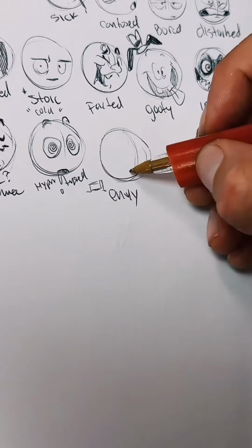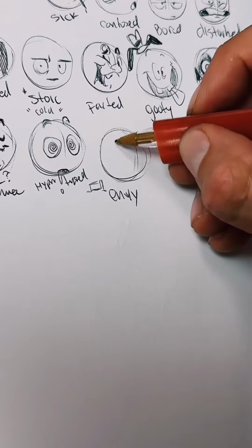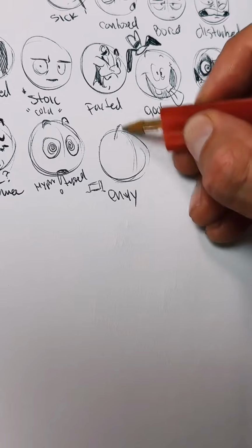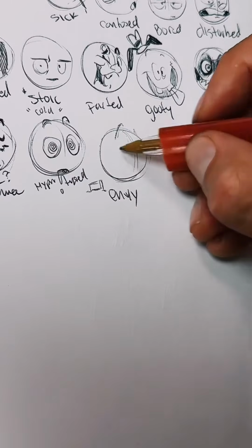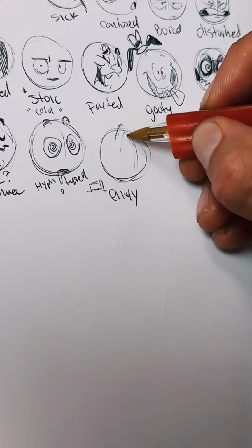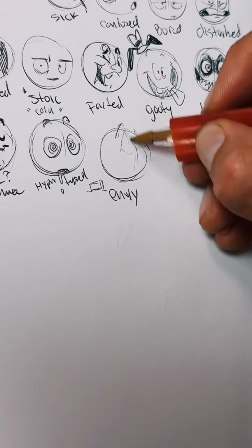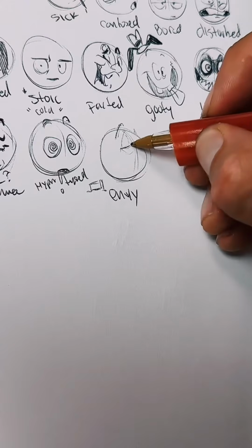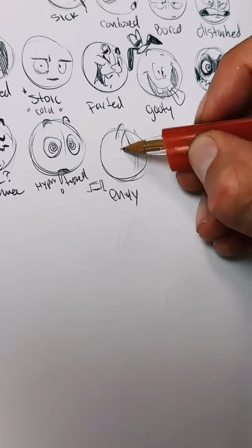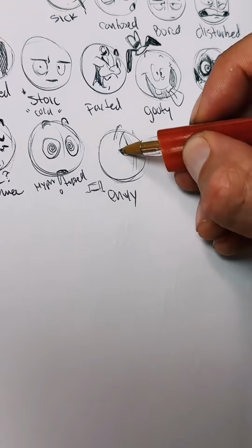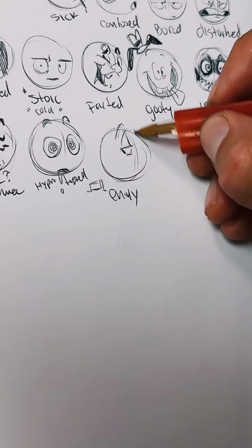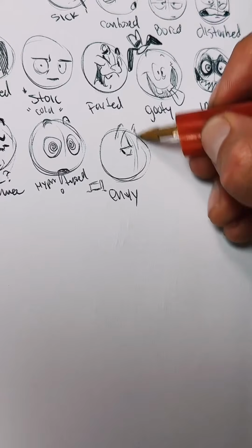And we're going to make this person feel like they're entitled to it. So we have one eye. We have the other eye over there.